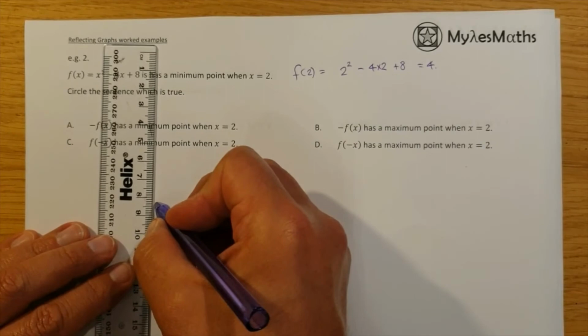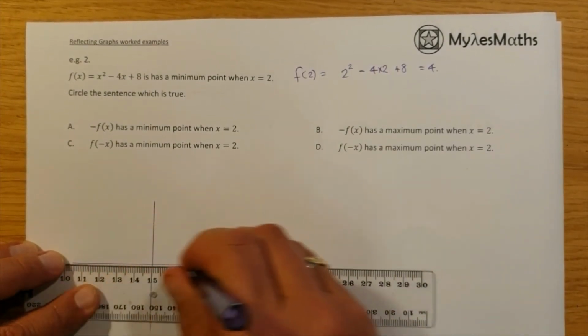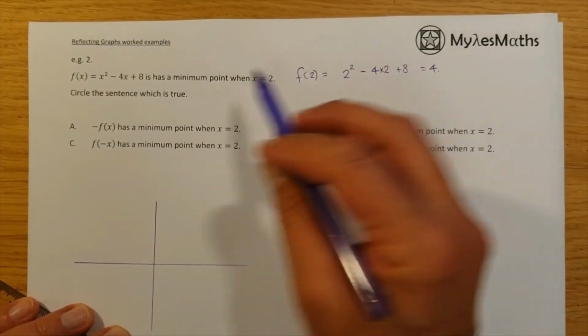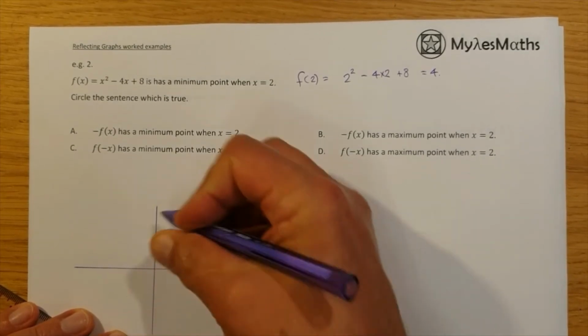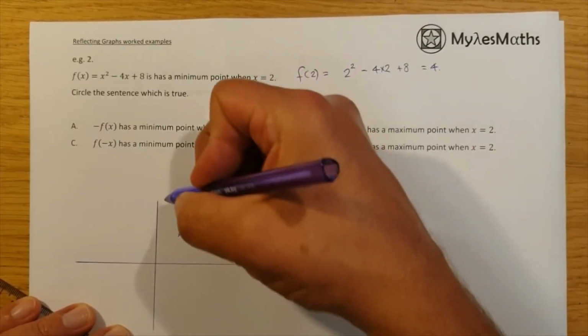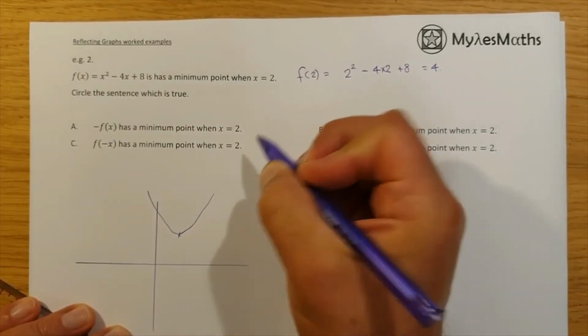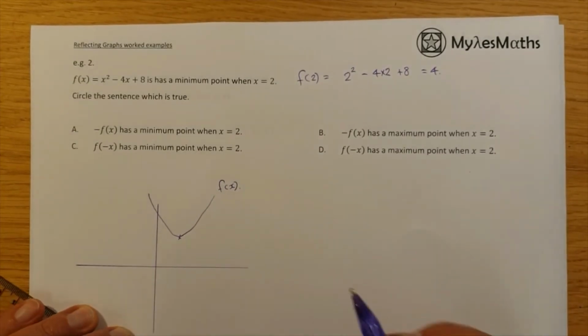So if I were just to do a quick sketch of this thing, what would it look like? Because that'd be quite interesting. When x is 2, y is 4. So x is 2, y is 4. This has a minimum point like this. It goes through 8. It's quadratic. That's pretty awful, but never mind.